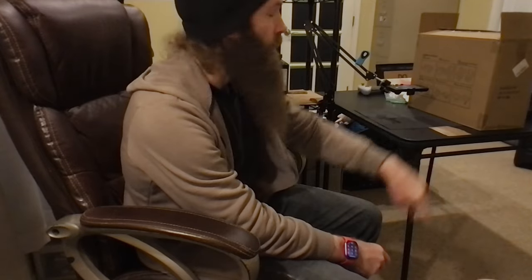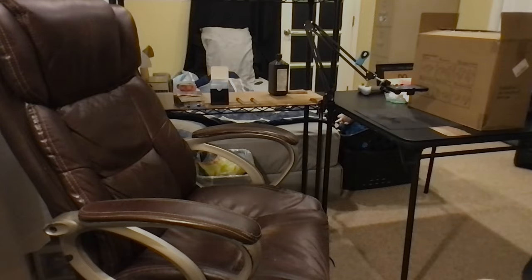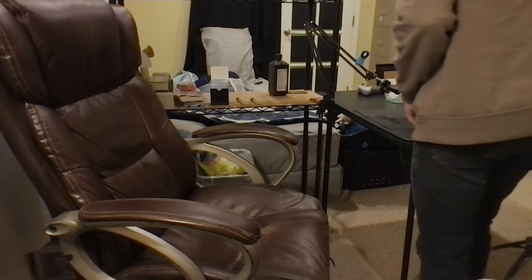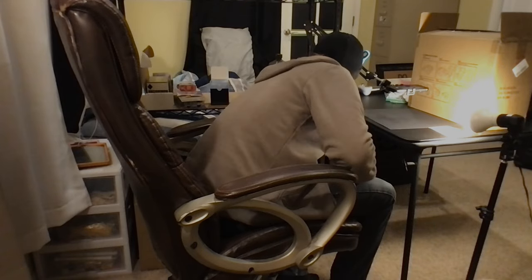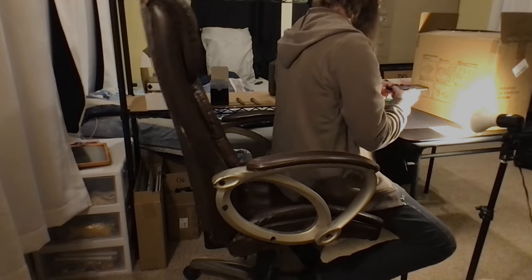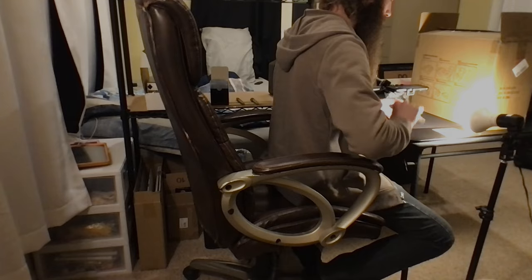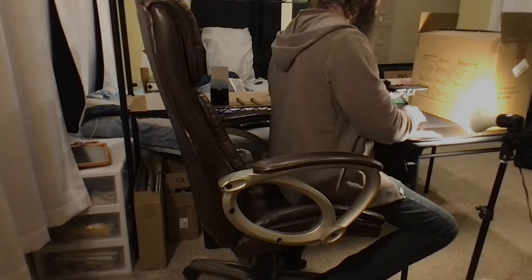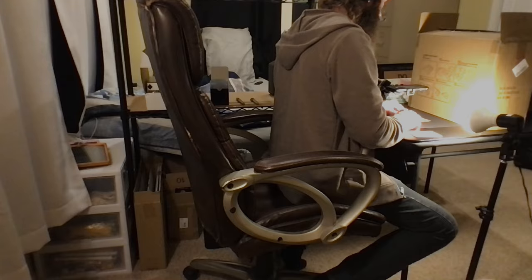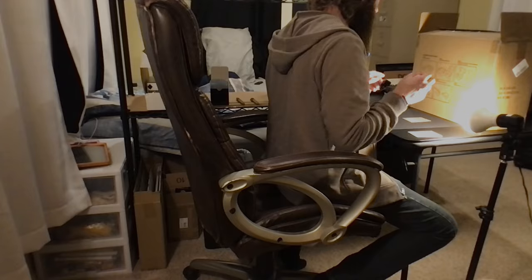I'm gonna go grab that light over here, set it up so it shines across so that I get a good, well-lit photo. I don't know if I can screen record while I'm taking pictures, but I'm going to try.